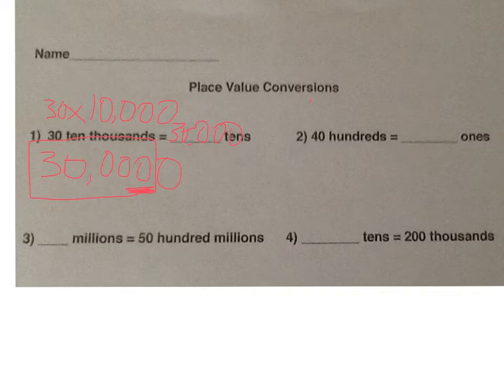Let's do another example. 40 hundreds is 40 groups of 100. So that's like 40 with 1, 2 zeros at the end of it. I now look at my number in the ones place and I underline it. I box it up with everything else in front of it, and whatever I have in my box is my answer. So that would be 4,000 ones.